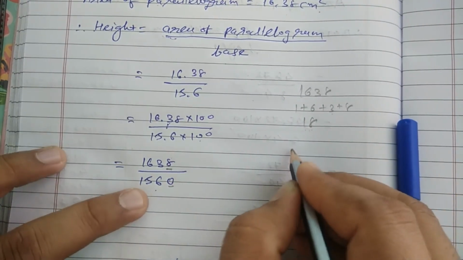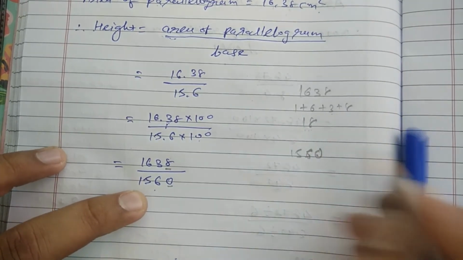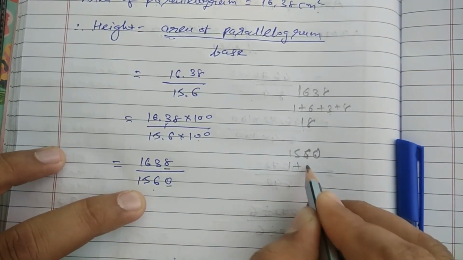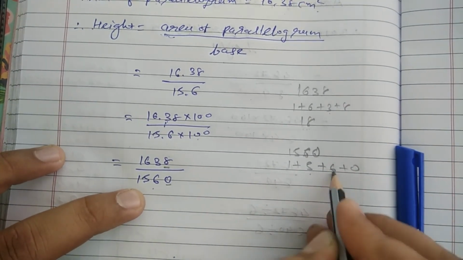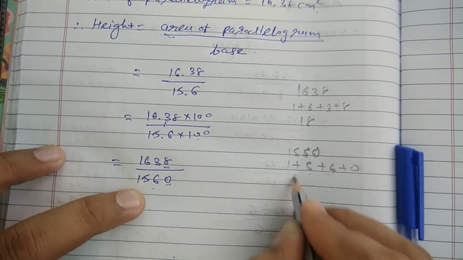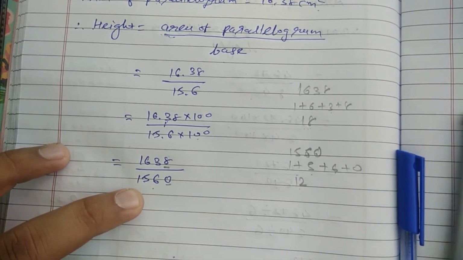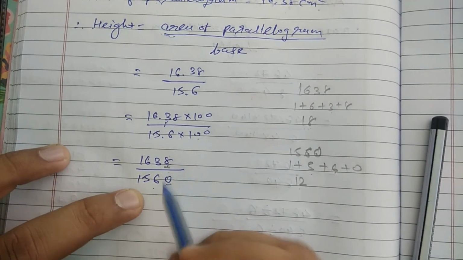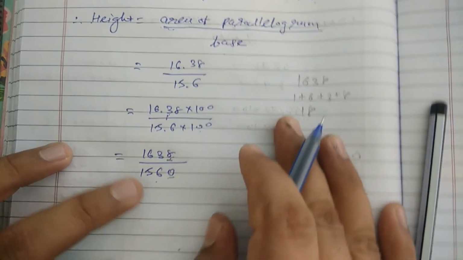Now what about this denominator, that is 1560? So here we will do 1 plus 5 plus 6 plus 0. 1 plus 5 is 6, 6 plus 6 is 12, 12 plus 0 is 12, and of course 12 is also divisible by 3. So that's why these two numbers are divisible by 2 and divisible by 3, and that's why they are divisible by 6.